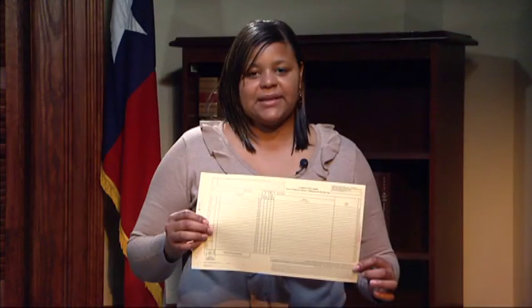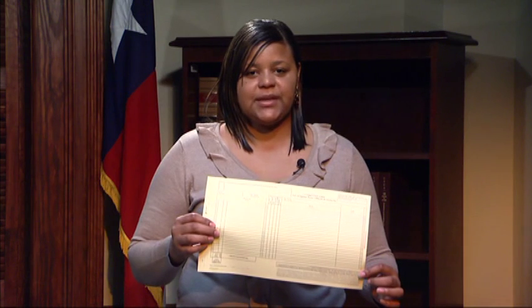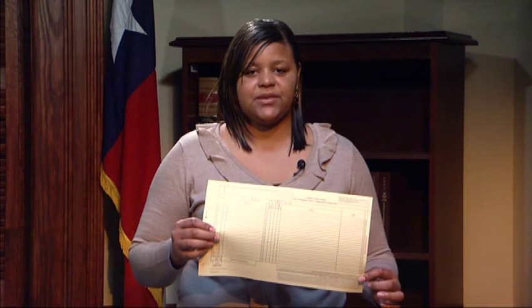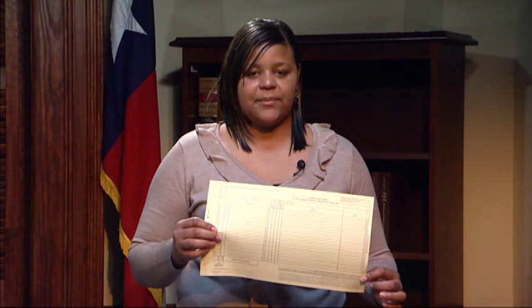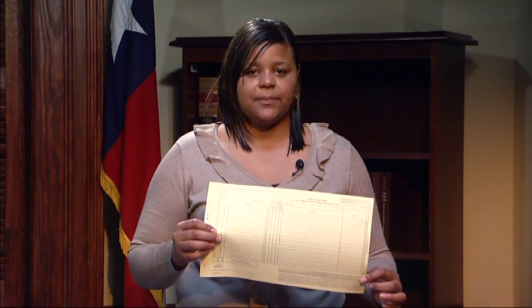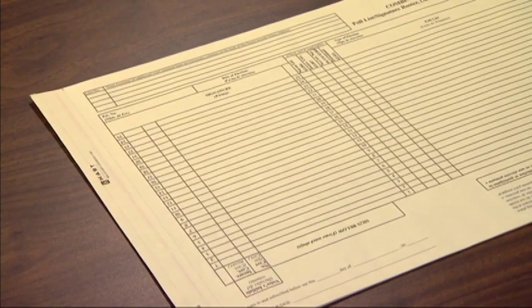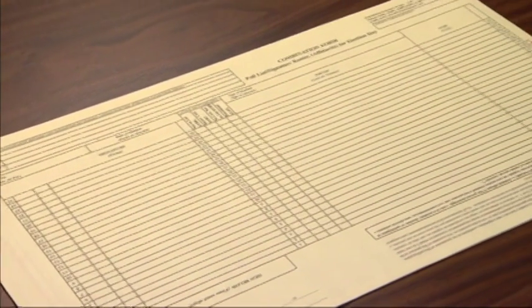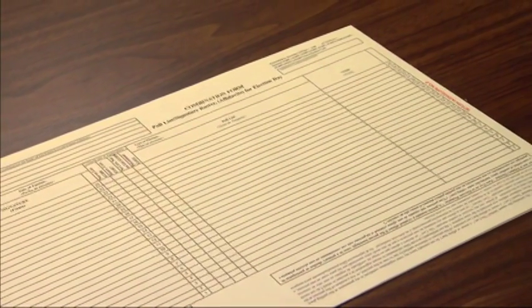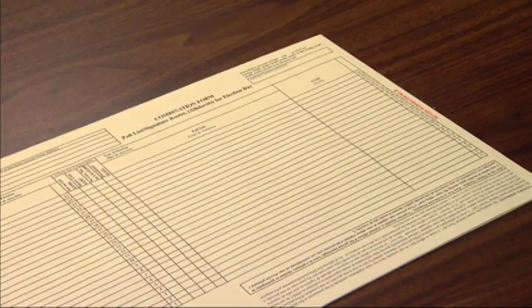You see that it combines the poll list on which we will enter the names of each voter who is accepted to vote, along with the signature roster on which the voter signs his name. It also combines the affidavit of voter not on list and affidavit of voter without a certificate. The polling list faces us and the signature roster faces the voter. It saves us from having a lot of separate forms. However, some entities may keep the forms separate.